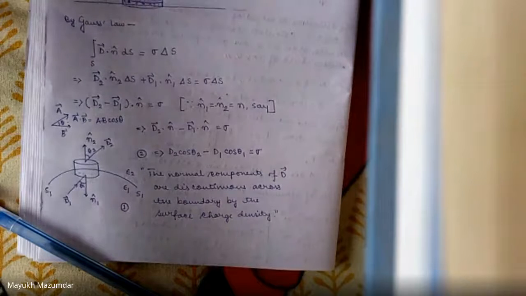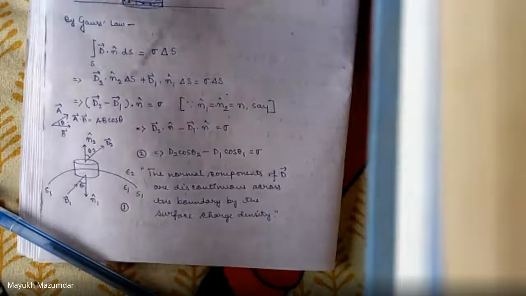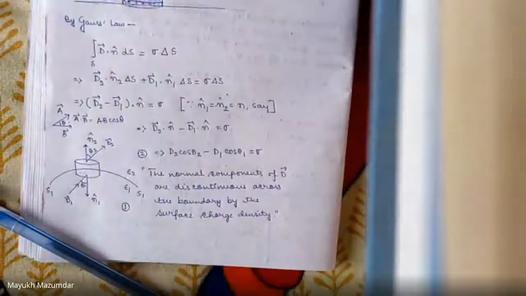When sigma is 0, sir. Very good. Yes, when there are no free surface charges. So they are continuous if sigma equals 0.